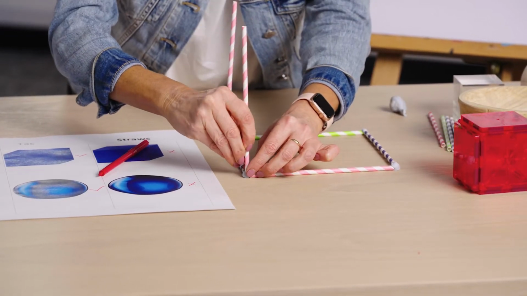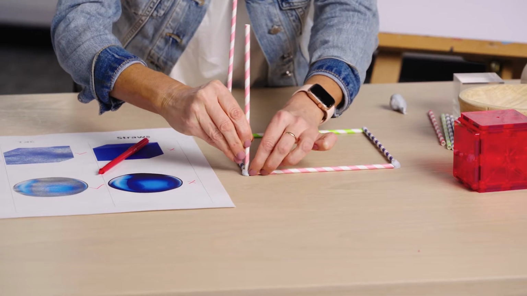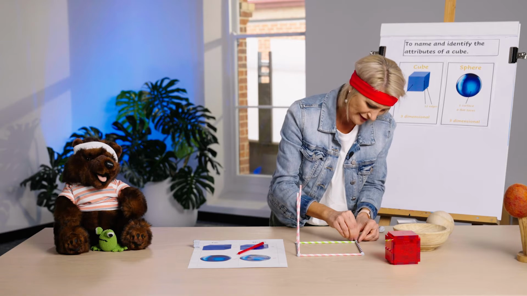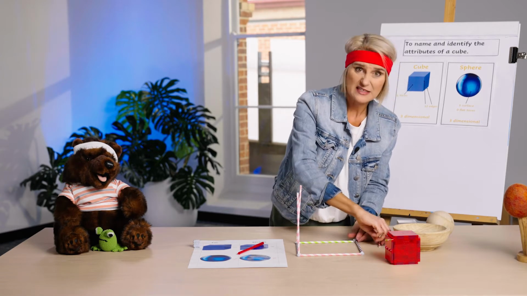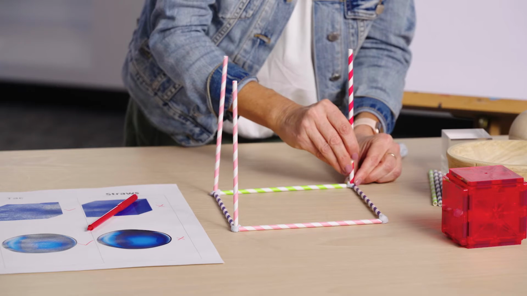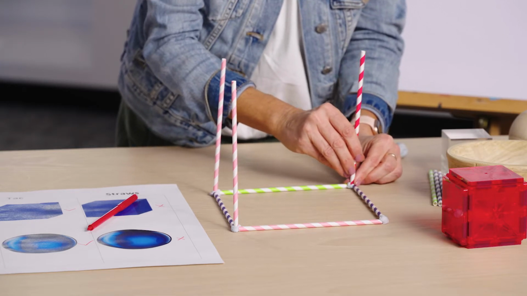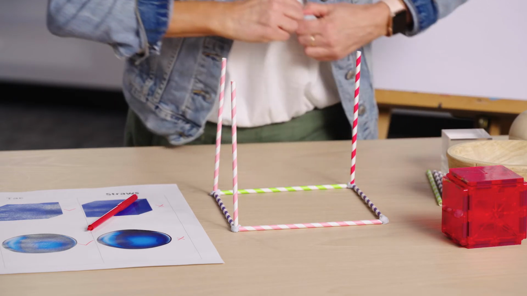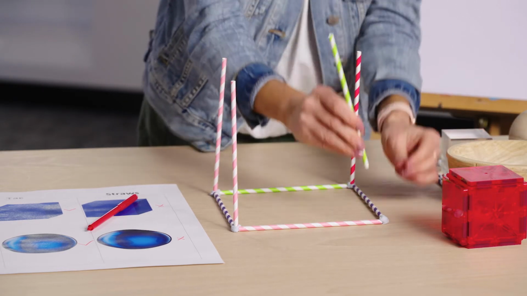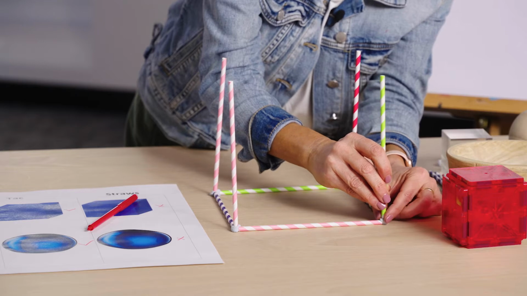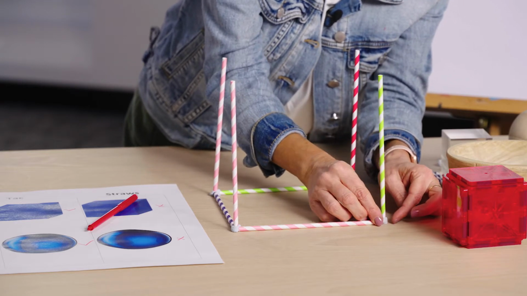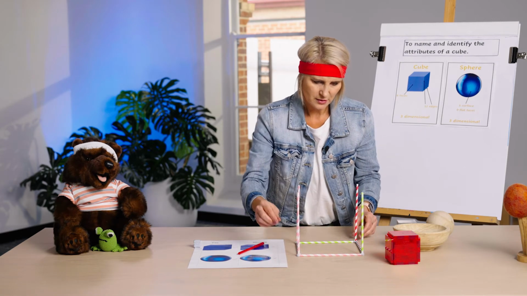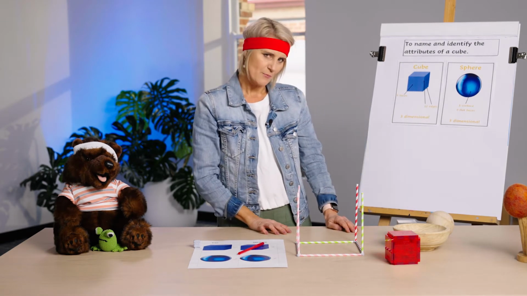What do you think, Baby Bear and Frog? Do you think this is going to work? What about at home? Do you think this is going to work? You might have made something like this before. This is my first time, so I'm just trying to problem solve and learn, and each time I put a new straw on, I'm trying to make sure that it all fits. Good job. That's looking a bit more promising.